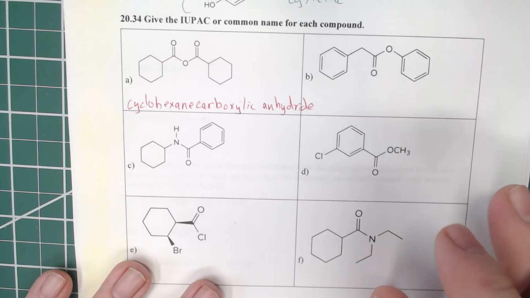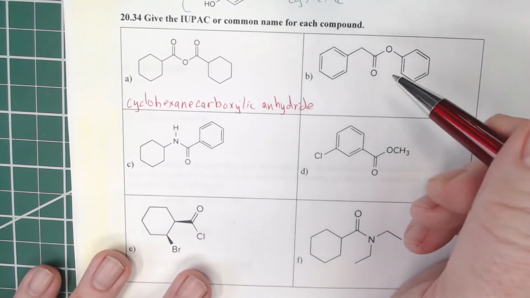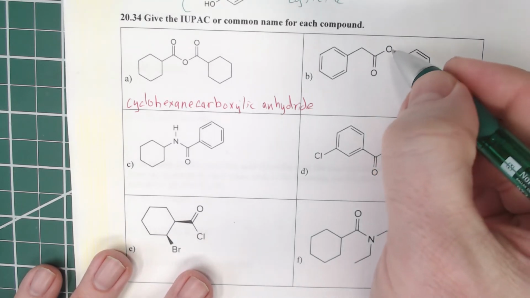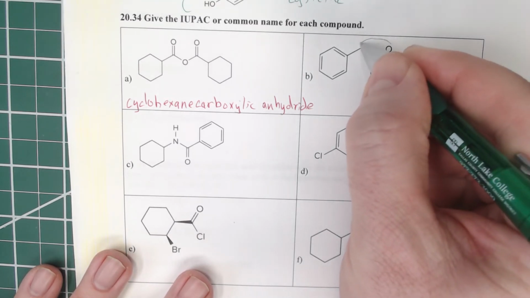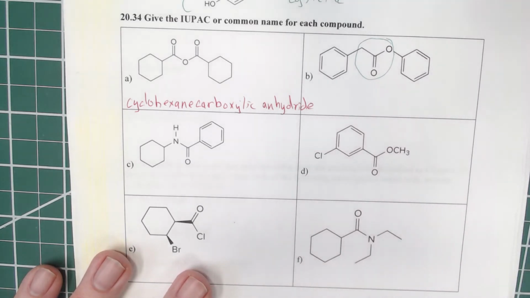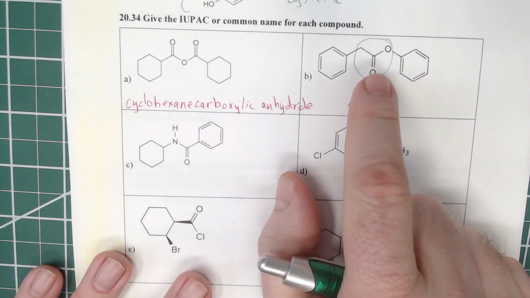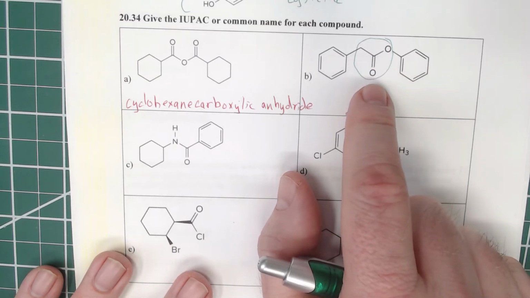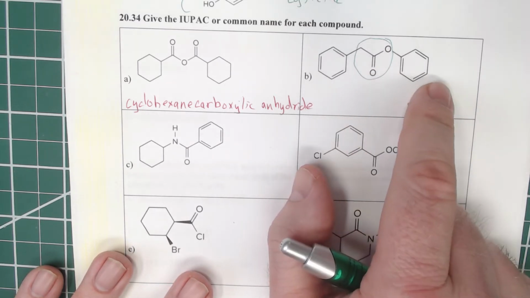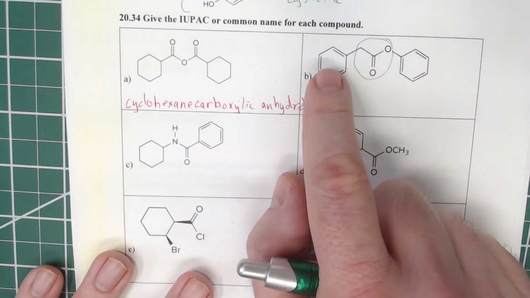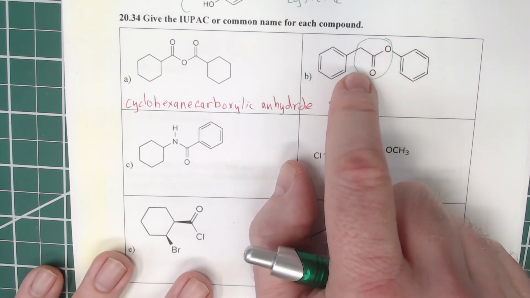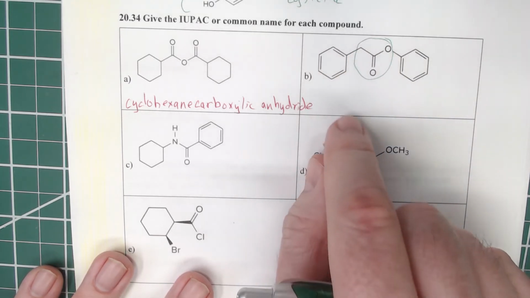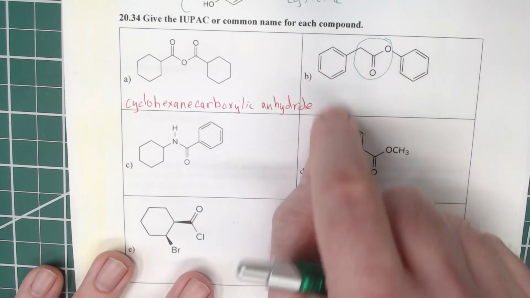All right, so here we've got, and I'm going to circle this to indicate what our parent chain is. This is based on acetic acid. So this would be an acetate because it's an ester. We've got a phenyl that's attached to that acetate. It is attached to the 2 position, but since there's only 1 position it could be attached to, we're just going to call this whole thing phenyl acetate.